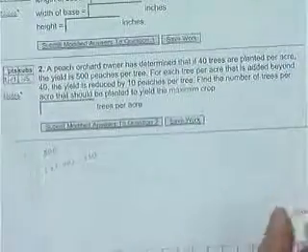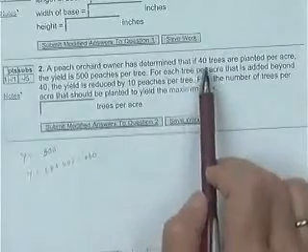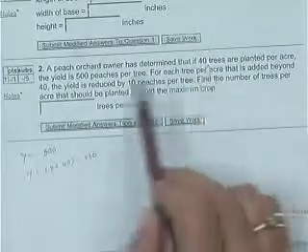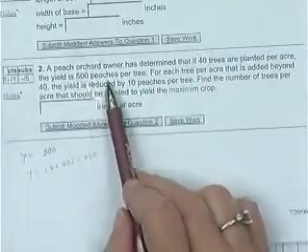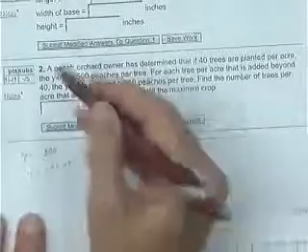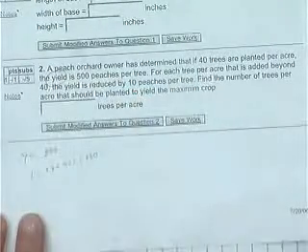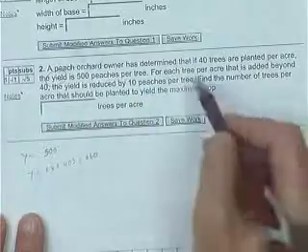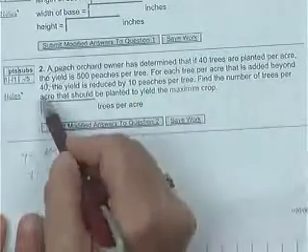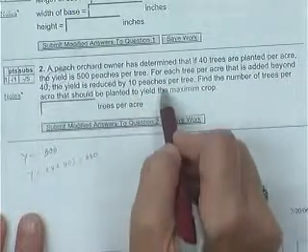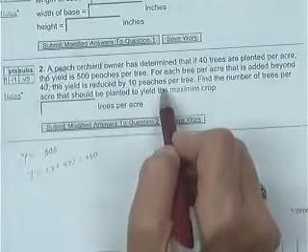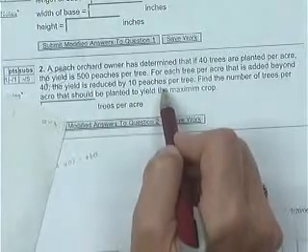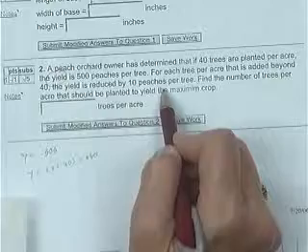Okay, and then the next question was off the homework 7, had the little peach orchard. When 40 trees are planted, you get 500 peaches per tree, so the yield would be number of peaches. Every time a tree is added beyond 40, the yield is reduced by 10 peaches. All right, so the problem is, where's your number 2?